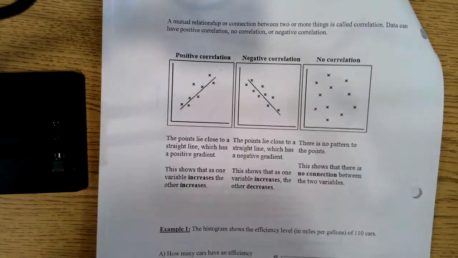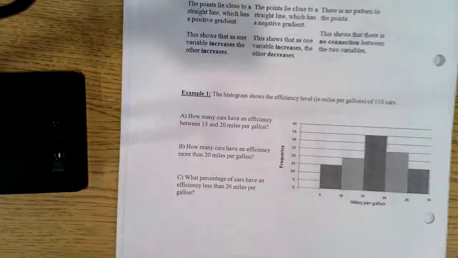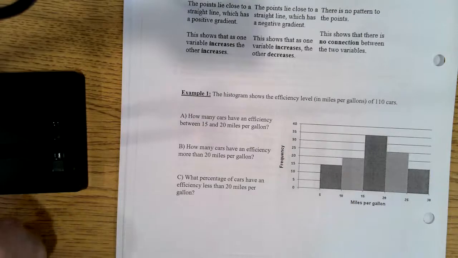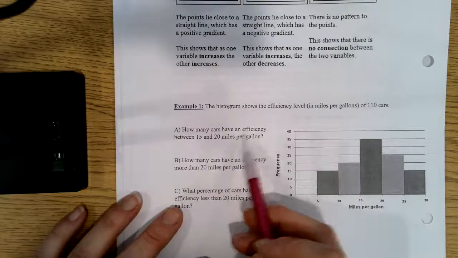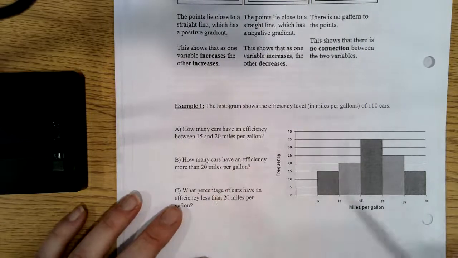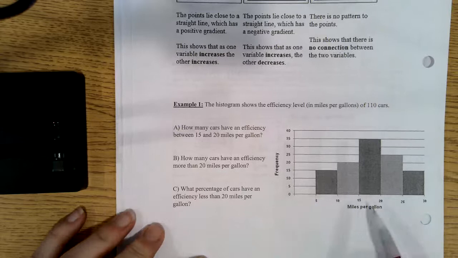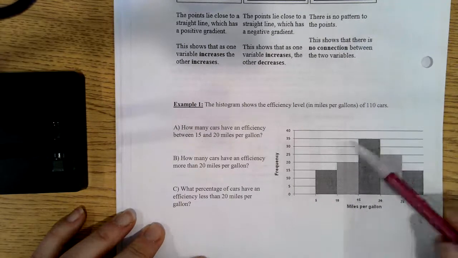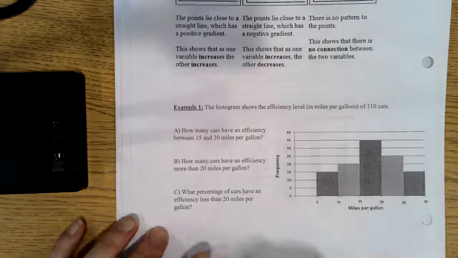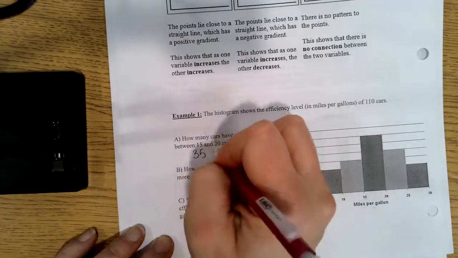So now we go on to the examples. Example 1. The histogram shows the efficiency level in miles per gallon of 110 cars. A. How many cars have an efficiency between 15 and 20 miles per gallon? So you look at miles per gallon, 15 to 20, and that is 35. So the answer would be 35 cars.